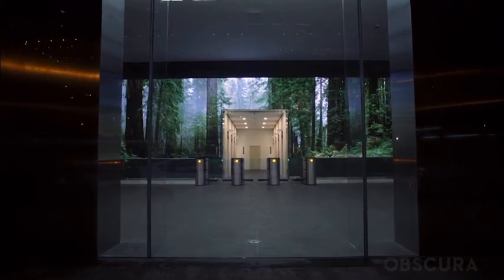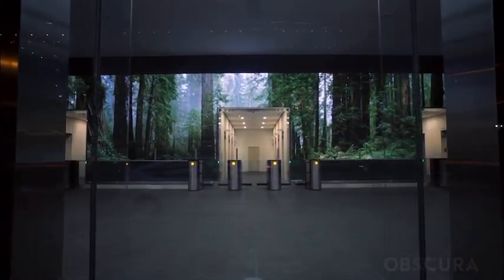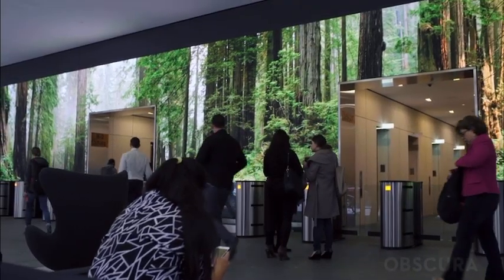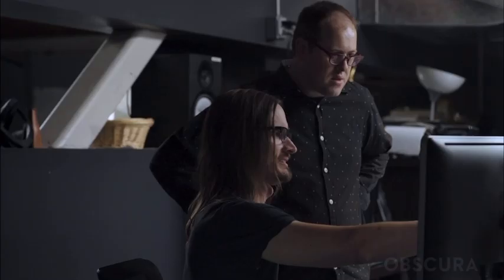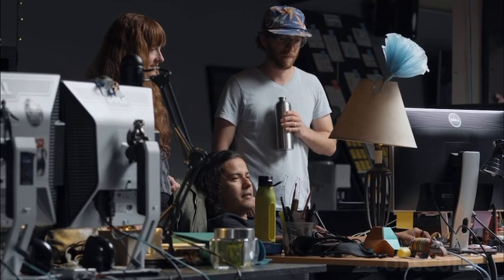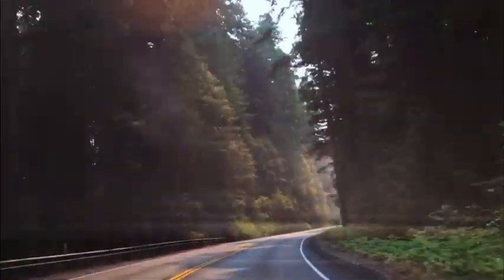It sort of came to us, wouldn't it be great to celebrate some of California's natural beauty? We wanted to create an illusion as if you were actually there. I've heard about Obscura through osmosis. If I only had a job that I could work with them, and this was the job.